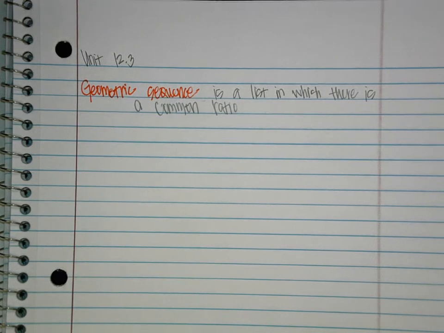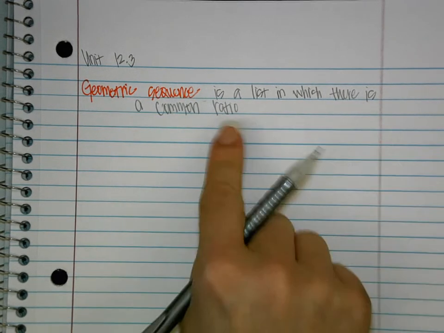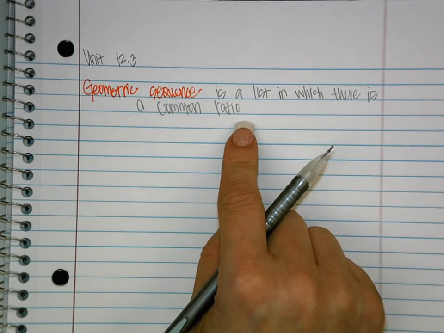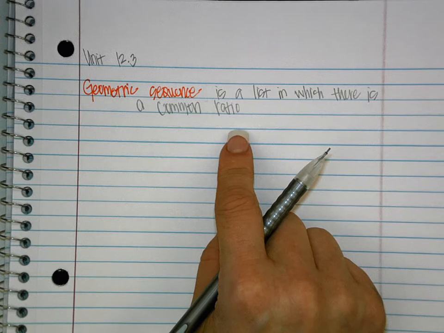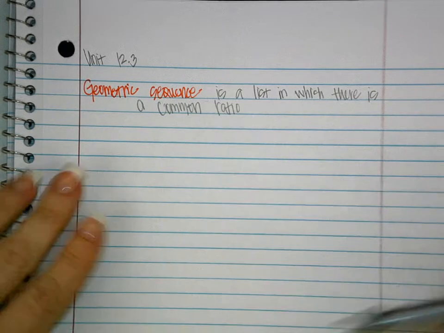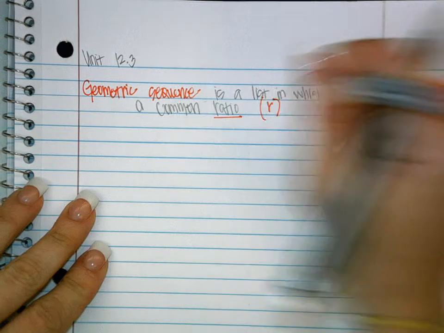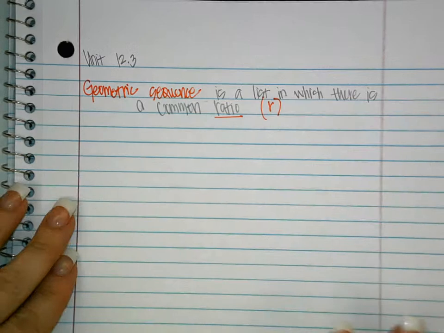In a geometric sequence, you consistently multiply to get to the next number, okay? It could be multiplied by a whole number or it could be multiplied by a fraction, but in either case, it's called a common ratio, and we just denote that by an R. It's usually just the R.